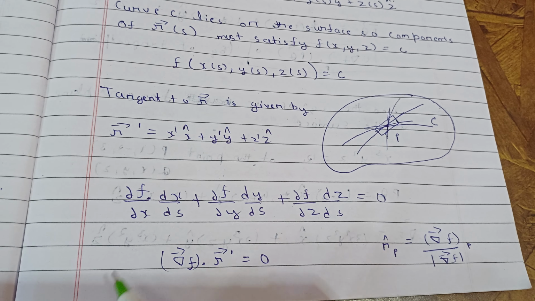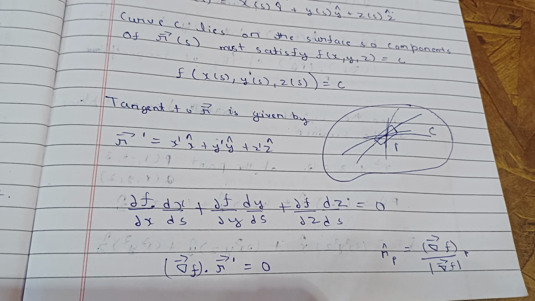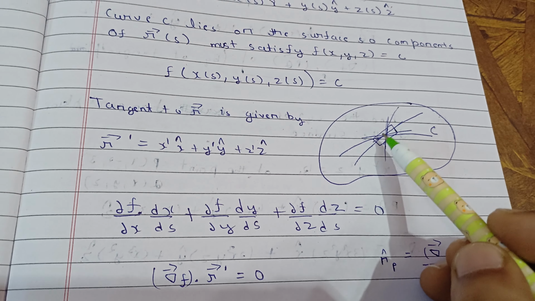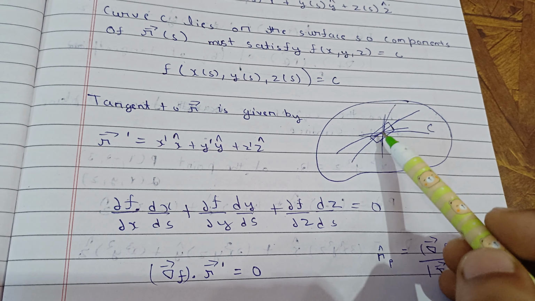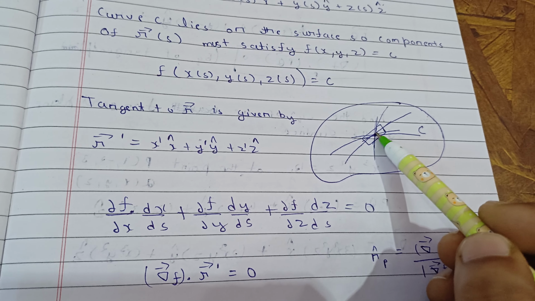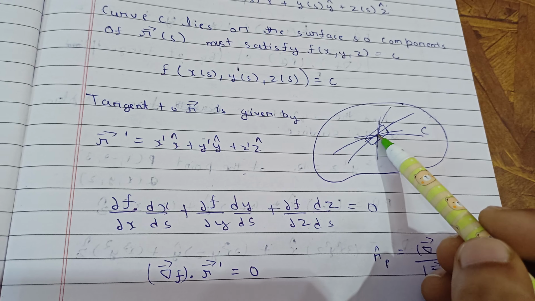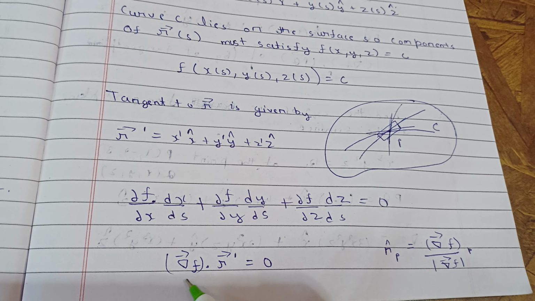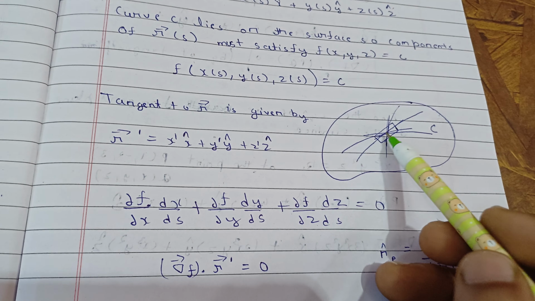Only then can we say this will be 0, because this is a dot product, so it should be 90 degrees. So r dash represents the tangent, then this should represent a perpendicular vector to this tangent. This vector is perpendicular to the surface at this point P, and to the tangent.